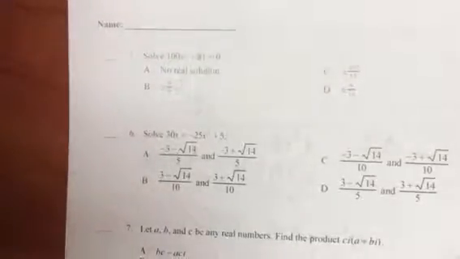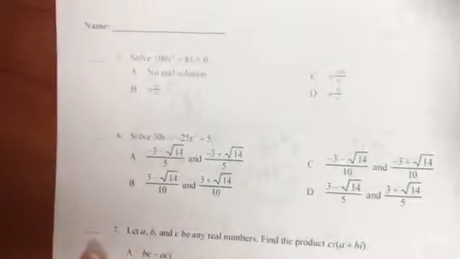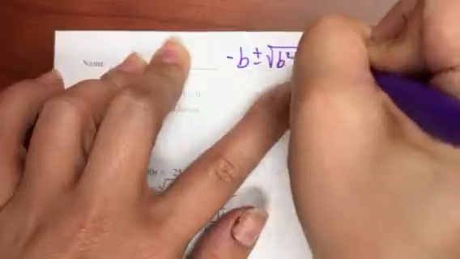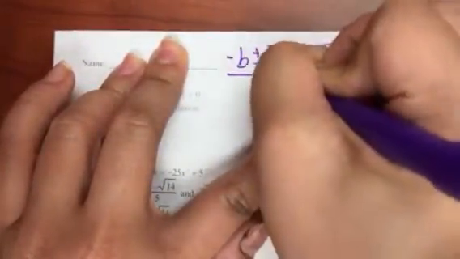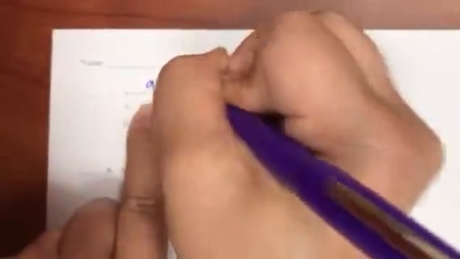Number 5 wants us to solve. Okay, so to solve this one, I would use the quadratic formula because completing the square seems more complicated than it needs to be. So I'm going to write it up here: negative b plus or minus the square root of b squared minus 4ac all over 2a. So in this case, here's my a, here's my c.